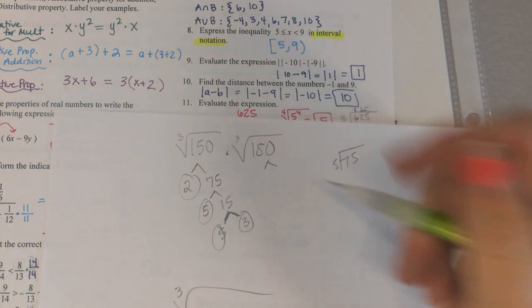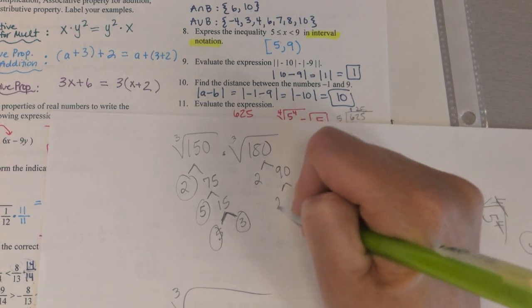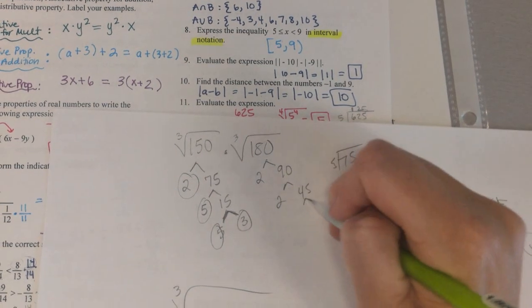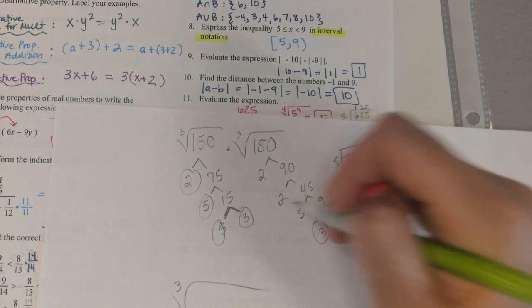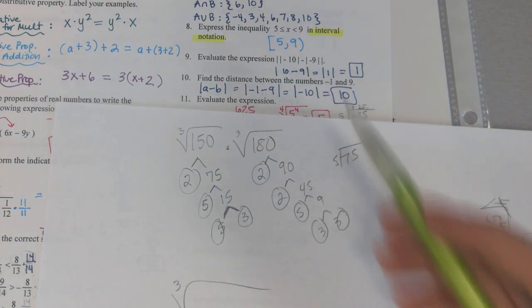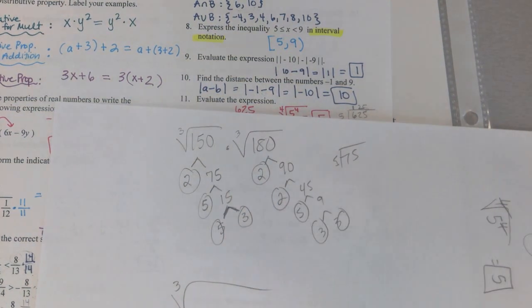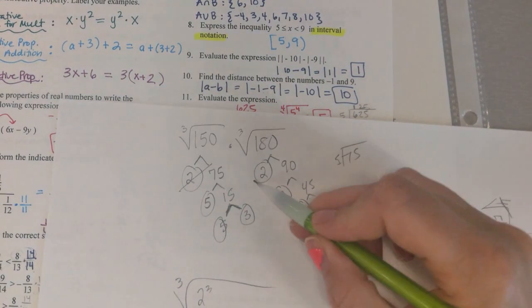So 180. Again, you can do the 2, leave 2 and 90, 2 and 45, 5 and 9, 3 and 3. It doesn't matter what you do as long as you get there. So I can see with the 2's, how many 2's do I have? Well, that's nice, because those will cancel.